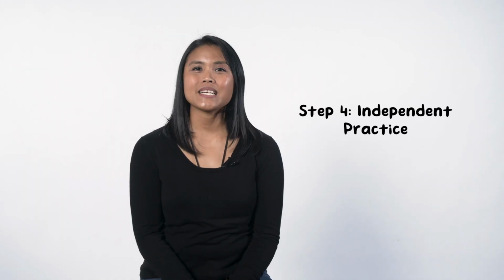Step 4, independent practice. 1. If time allows and you want to prepare further, guide students in creating collaborative character descriptions of the scientist and student. You can follow the instructions in your packet on page 38 for examples on how to prompt your students to create these character descriptions.